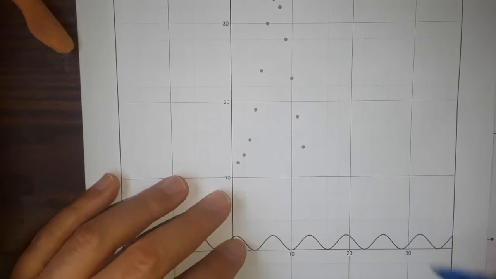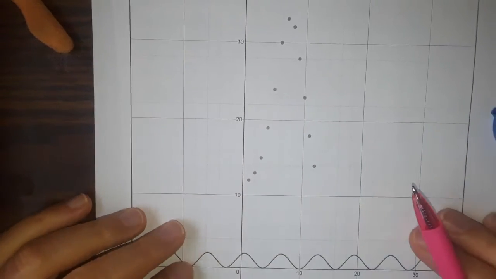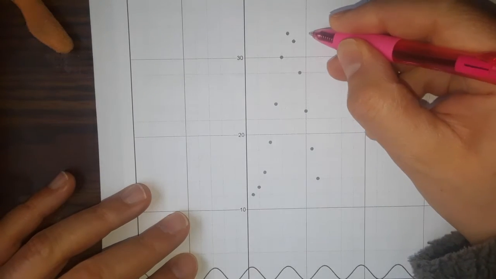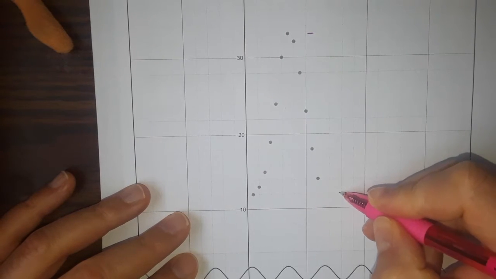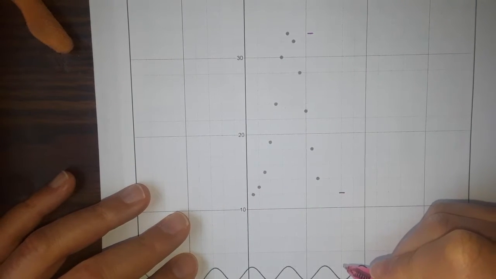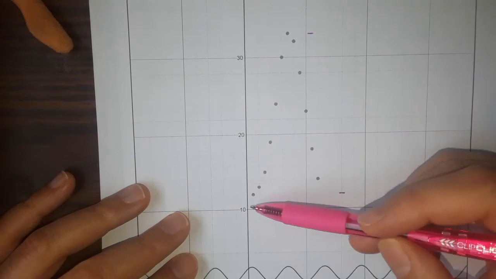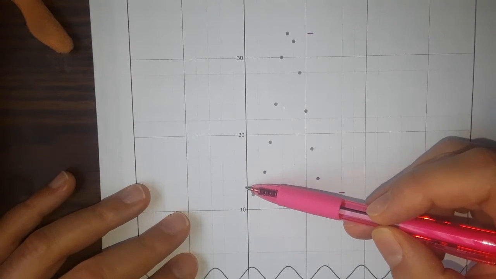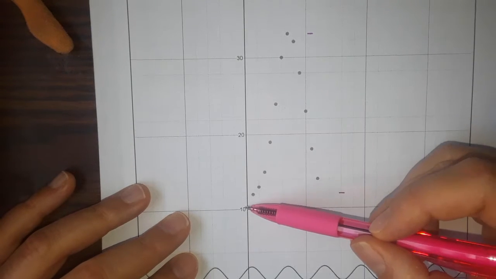Here I have the data of Athens, and the first thing I would like to know is the difference between the maximum value and the minimum value. Let's look at it. Each one of these squares is 10, 20. Between 10 and 20 I have 1, 2, 3, 4, 5 squares, so each square is 2.